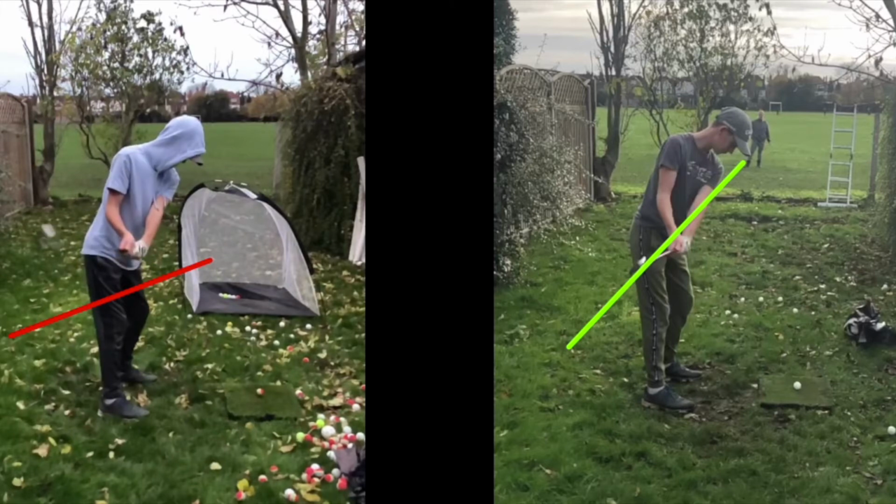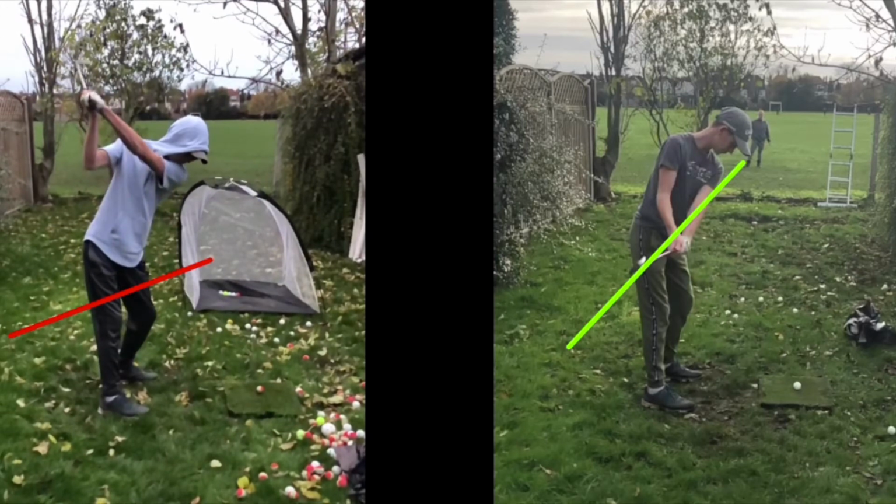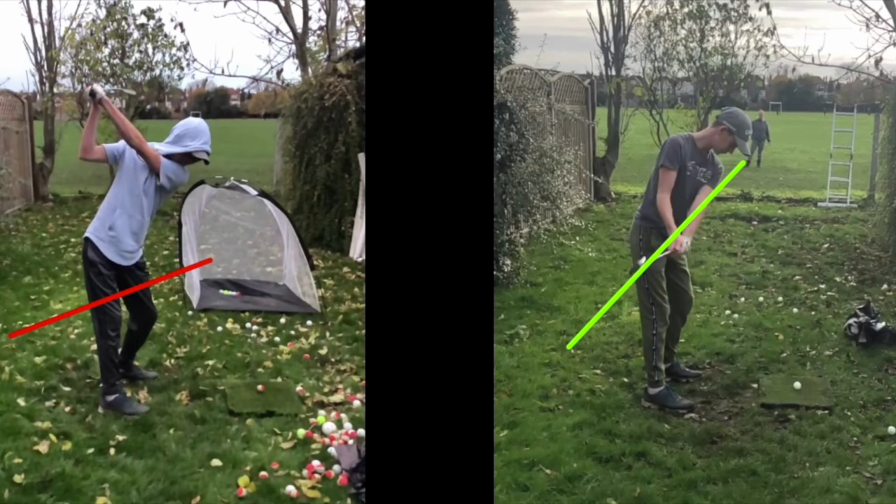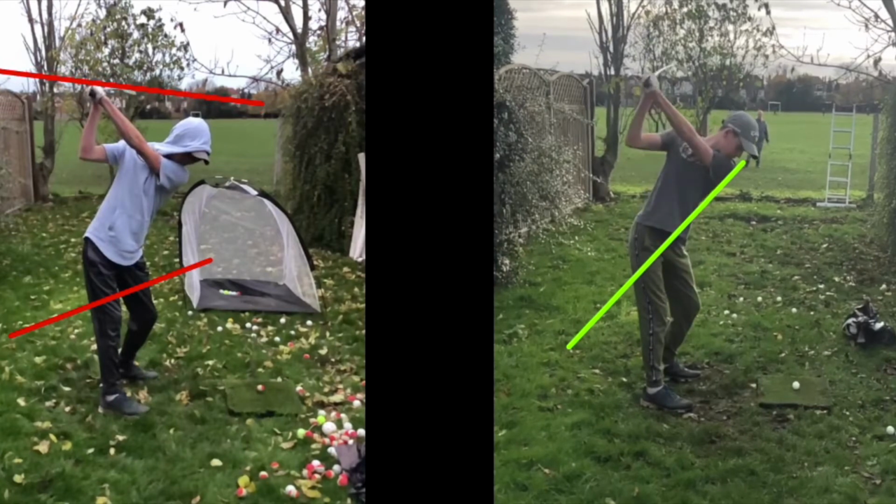Now when he gets to the top of the swing, again quite a closed club face. So leading edge, again, almost parallel to the ground, club face pointing up at the sky, top of the swing over this side. Leading edge a bit more like his shoulder plane.